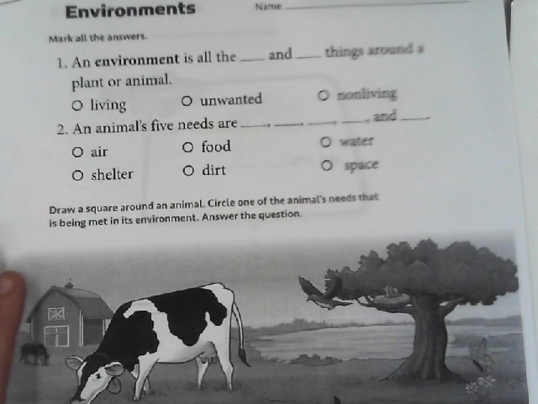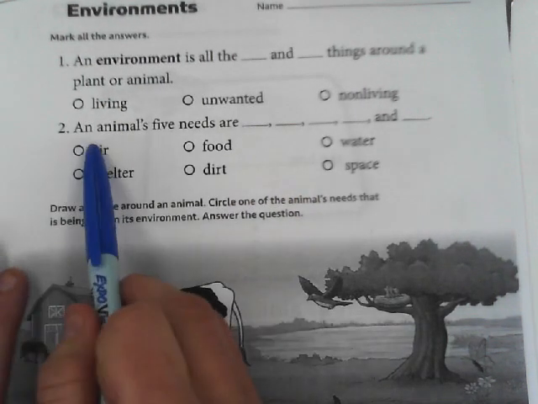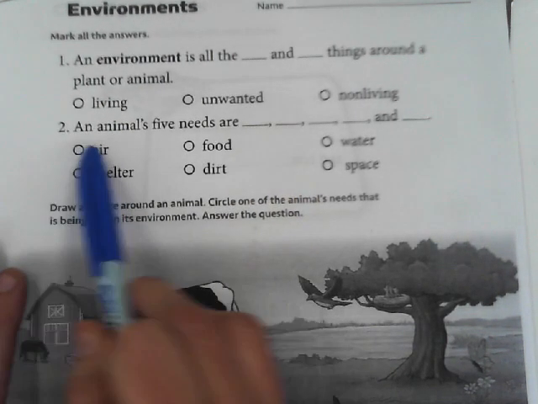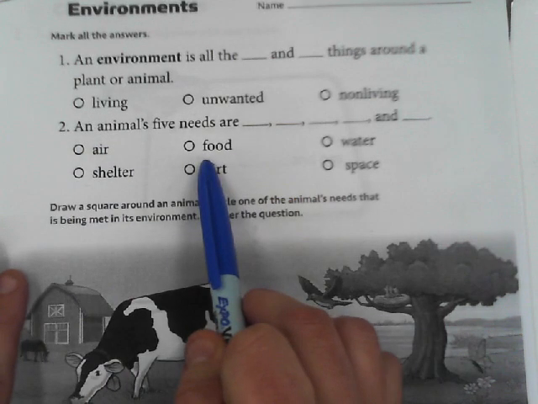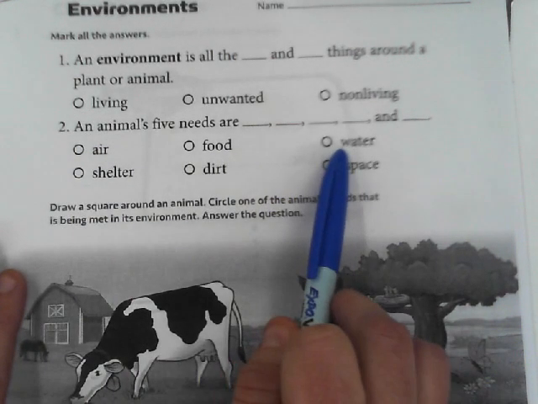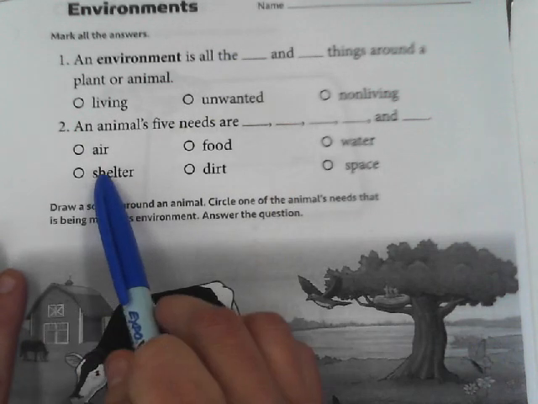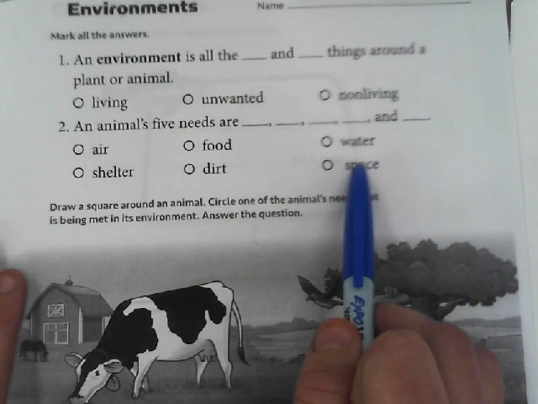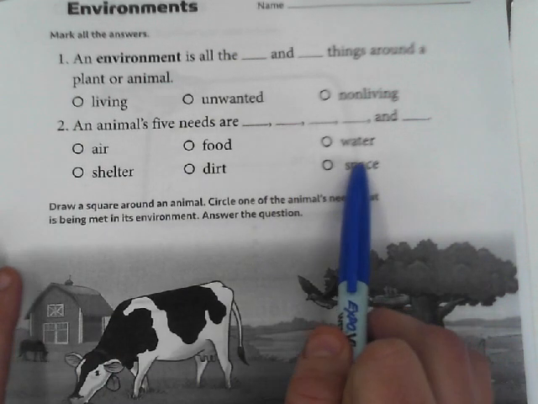Number two, an animal's 5 needs are, and so we said air, we need to mark food, we need to mark water, we need to mark shelter, and we also need to mark space.